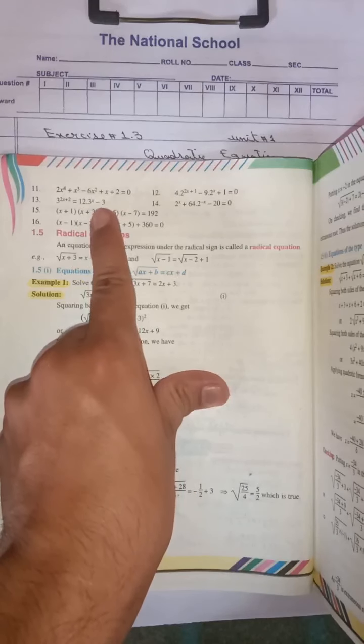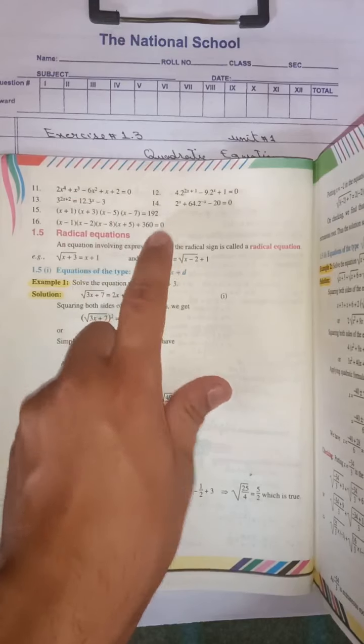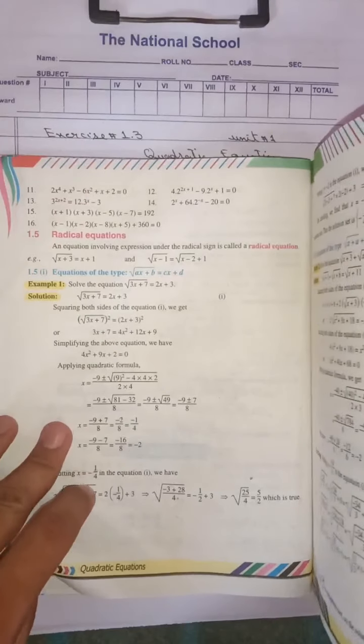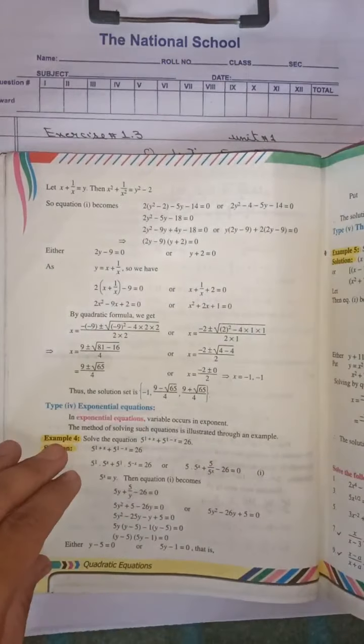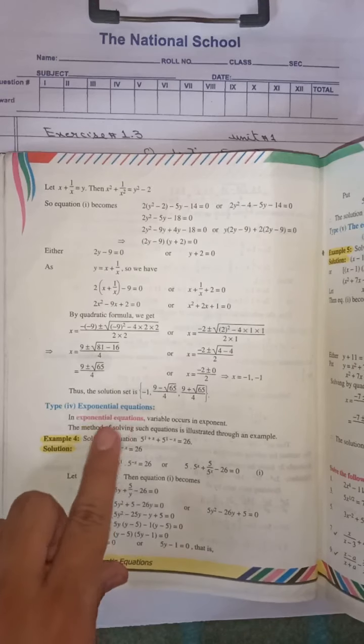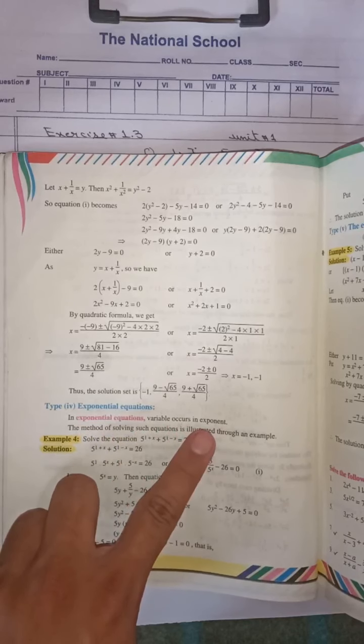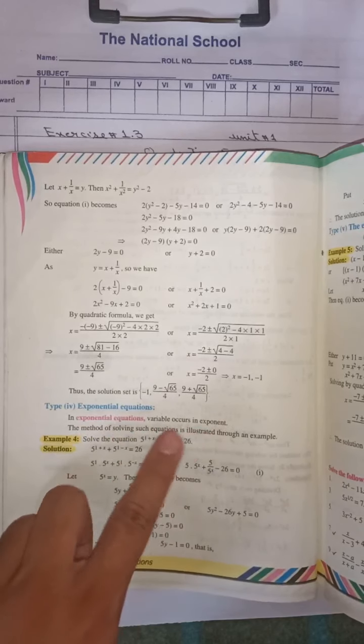So such an equation in which there is a variable in the exponent is called an exponential equation. Before starting this question you should mark the definition of the exponential equation. In an exponential equation the variable occurs in the exponent. It is the definition of exponential equation.